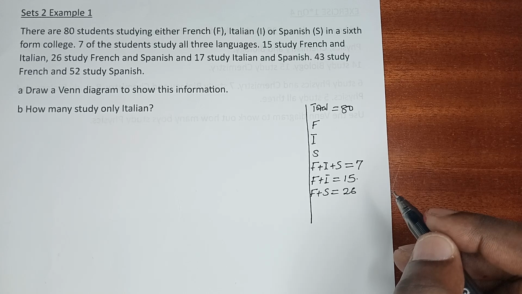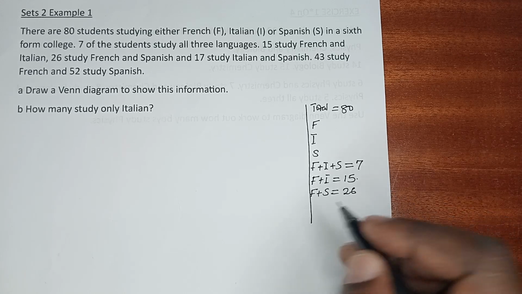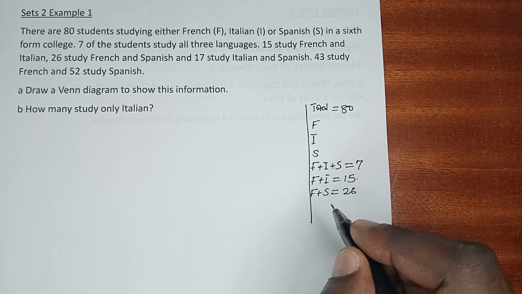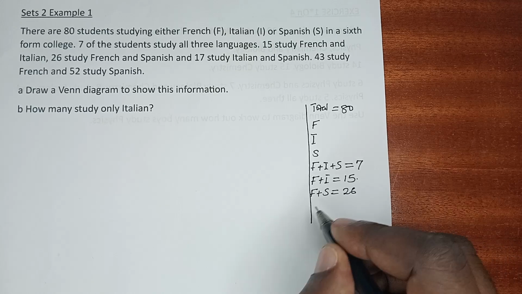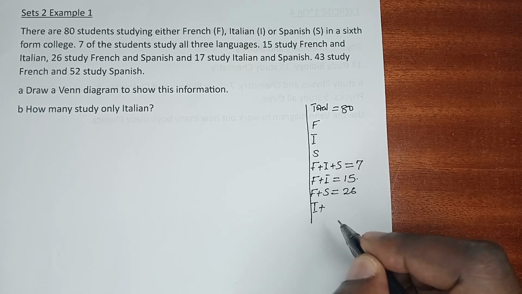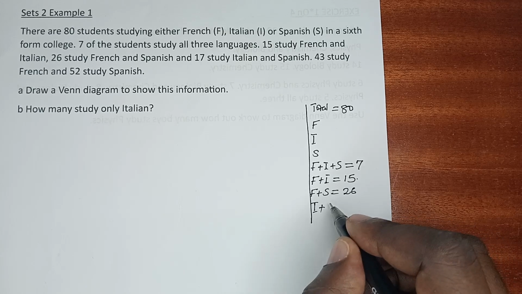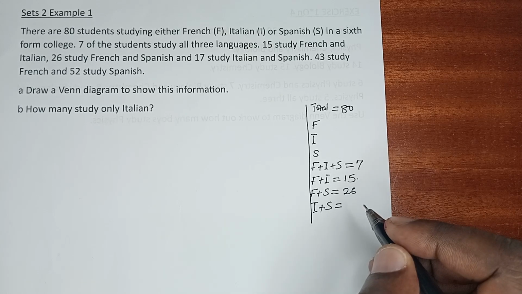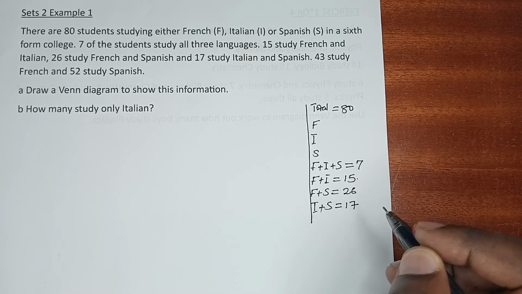And 17 study Italian and Spanish. We have 17 students there.